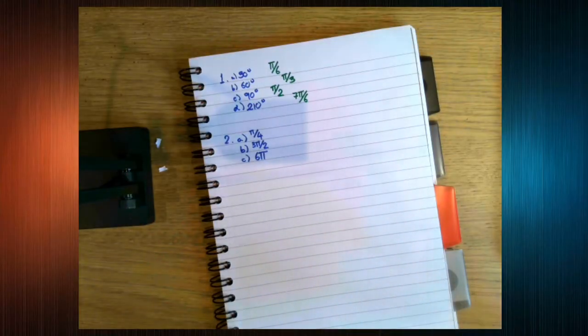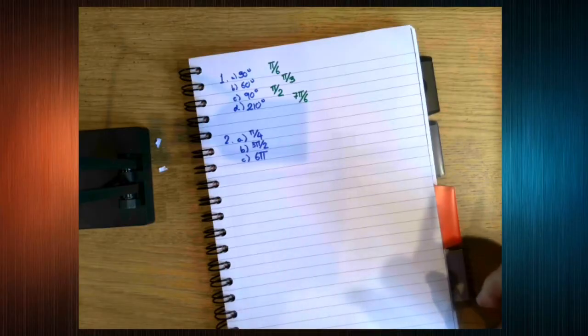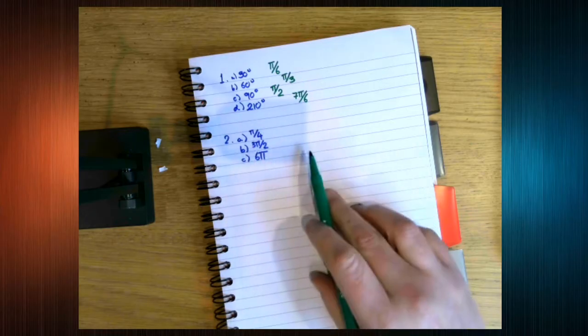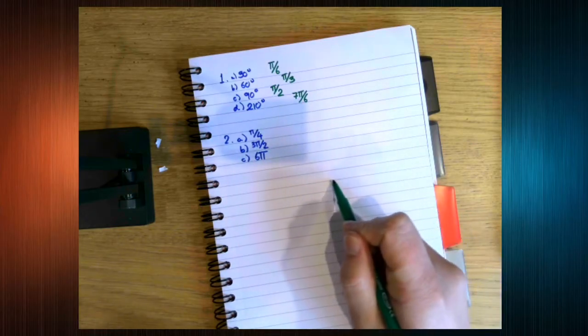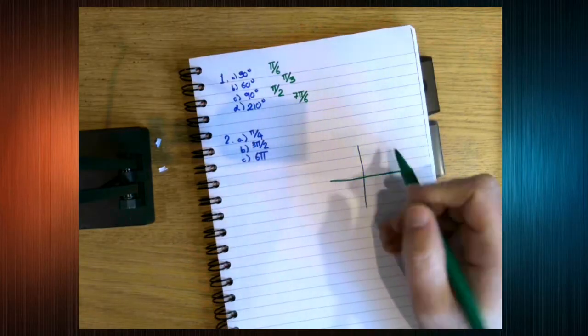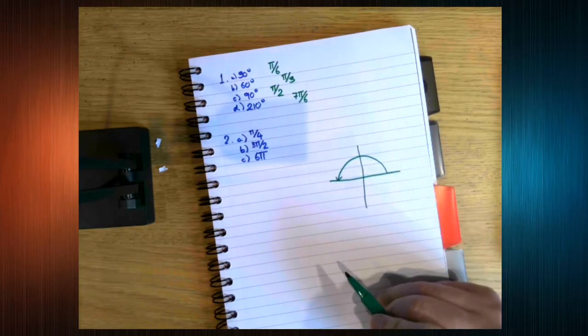So let's think about this in a different way, not using a conversion factor. Remember, think about this in terms of a circle. Pi is half the way round the circle.